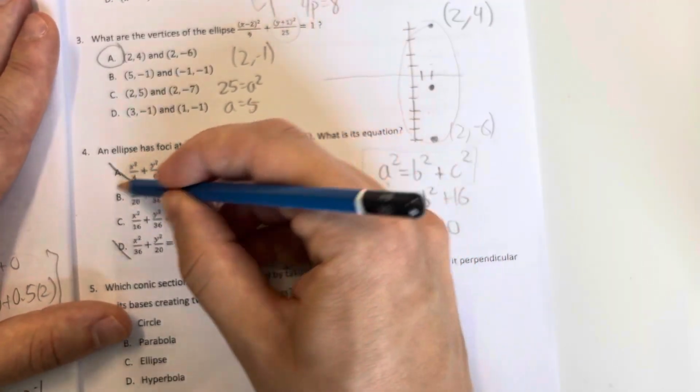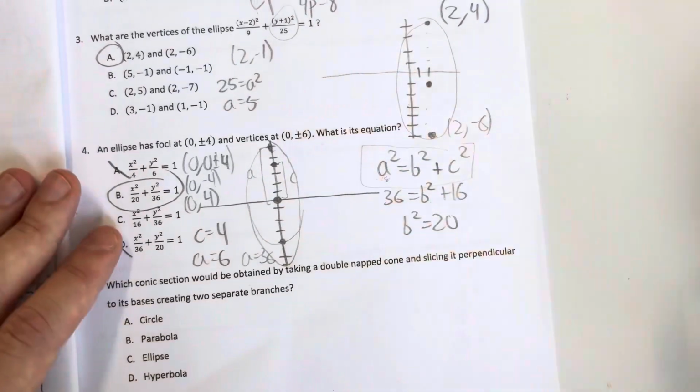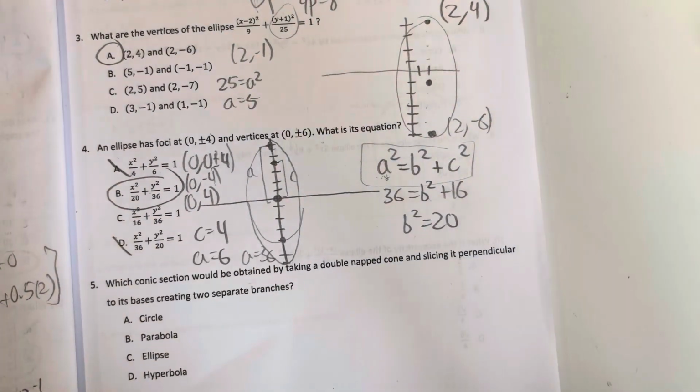So here we go. B squared is 20. We've got some interlopers. Just going to keep going here.